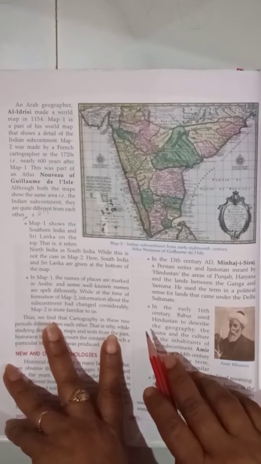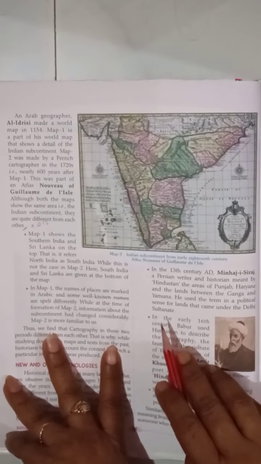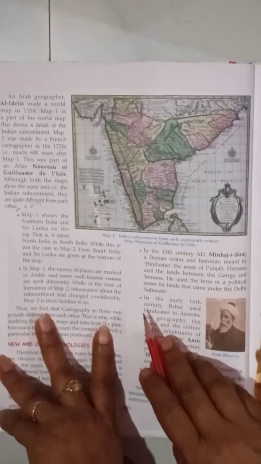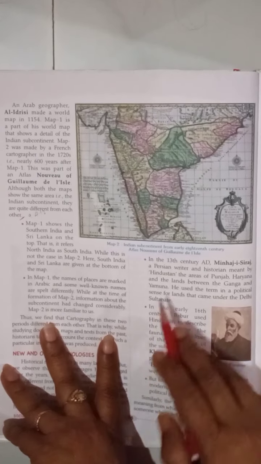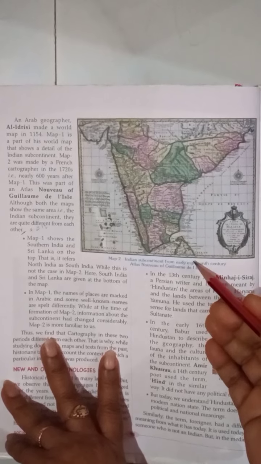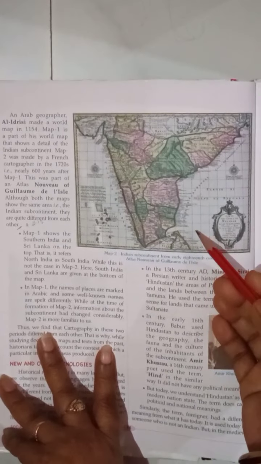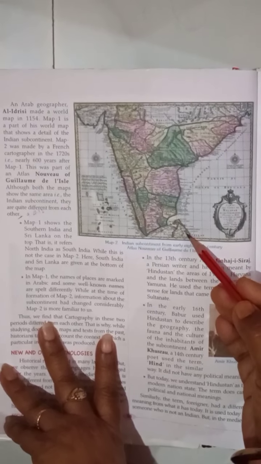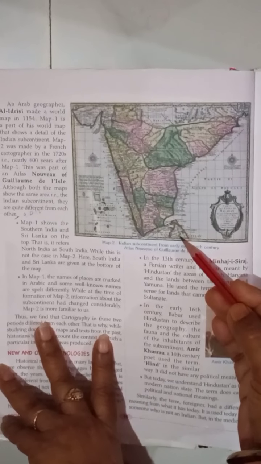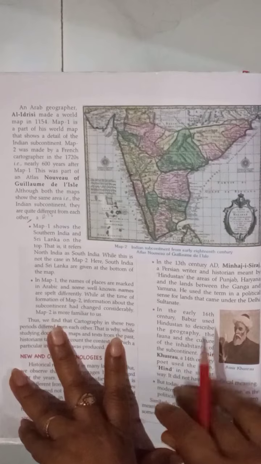The first map shows southern India and Sri Lanka on the top. That refers to North India and South India. But on the other hand, here is map number 2, where South India and Sri Lanka are given at the bottom of the map. There is a difference between map number 1 and 2.